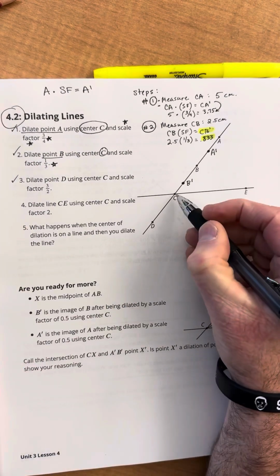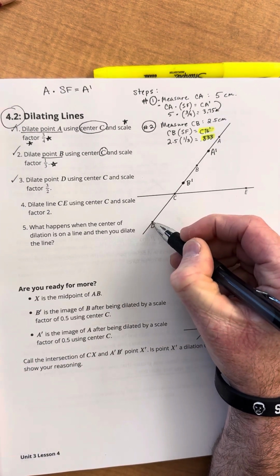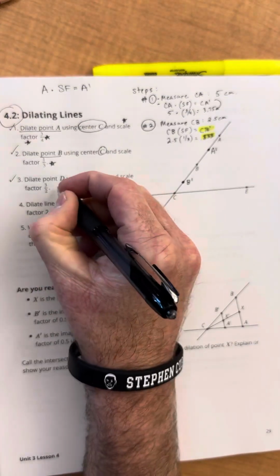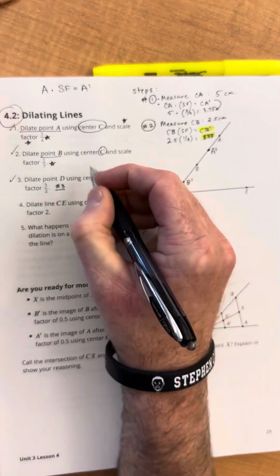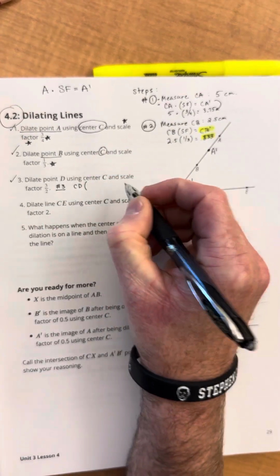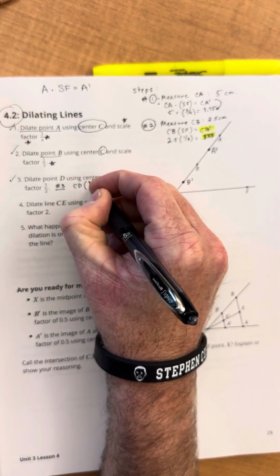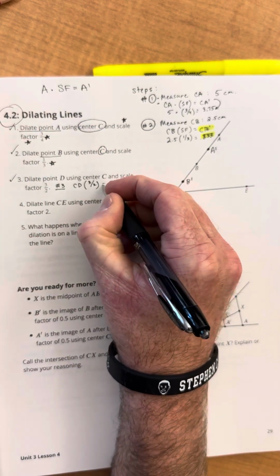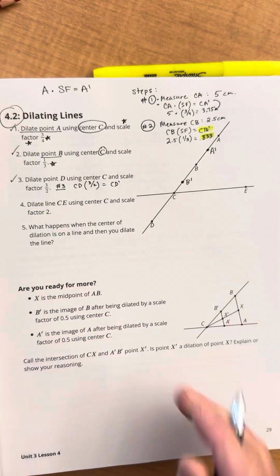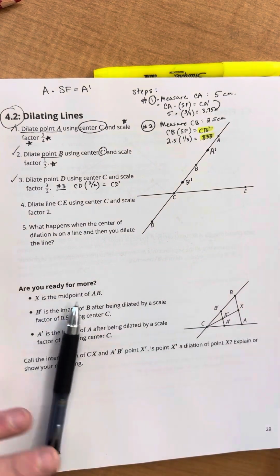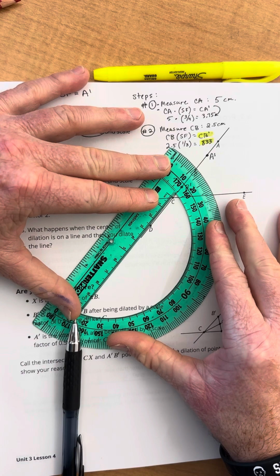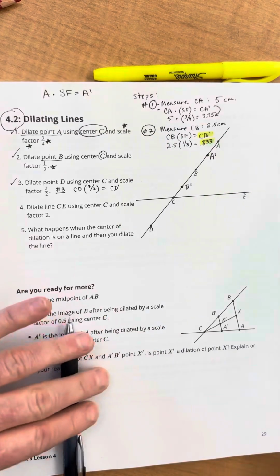Number 3, dilate. So we're going to move point D using center C, scale factor of 3/2. So number 3. You end up going CD times 3/2. Remember, starting times scale factor equals CD prime. So how could you find CD? Well, just measure it. CD is 2.5.